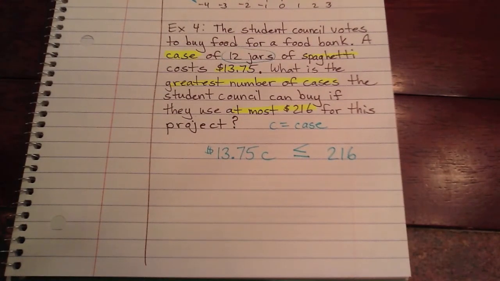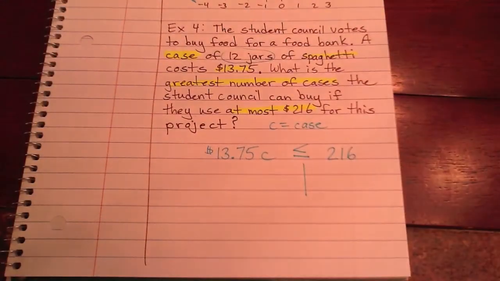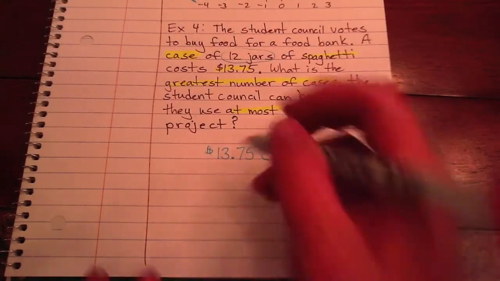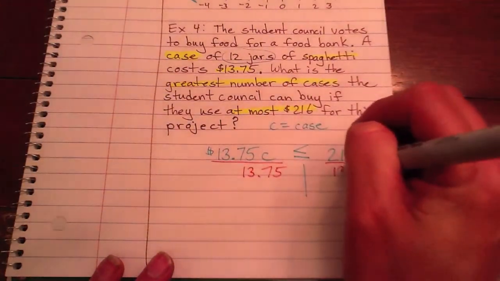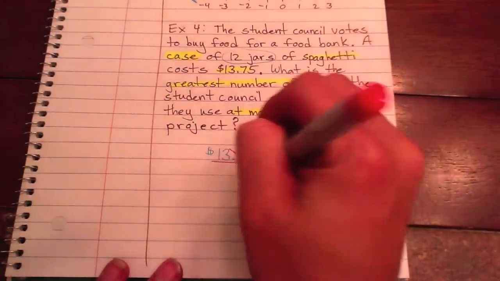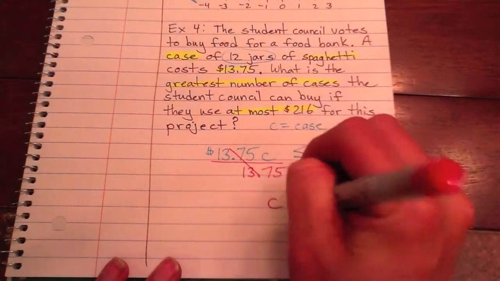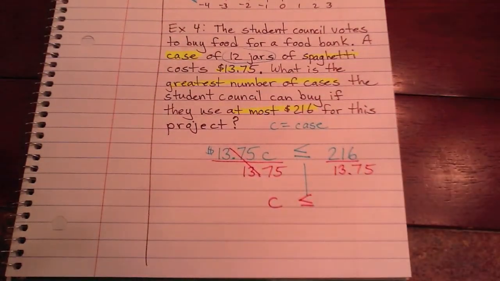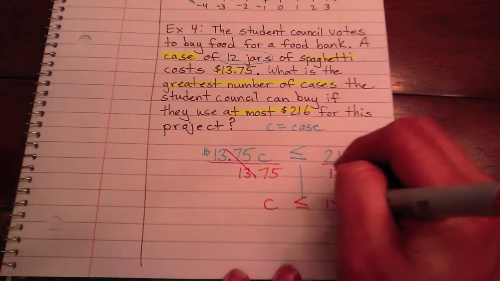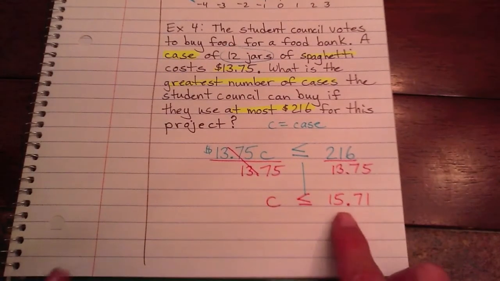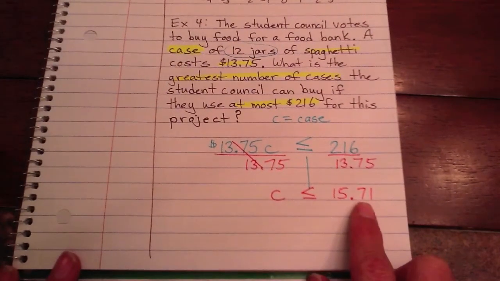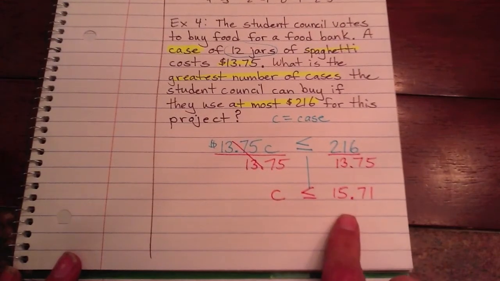And then if you're going to solve for that, you divide both sides by $13.75. And you end up with a case has to be less than or equal to 15.71. And again, we have to talk real life here. Real life is they can't buy 16 cases because then they would go over their money.